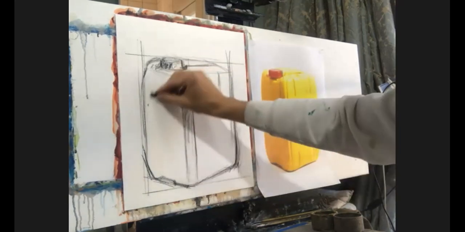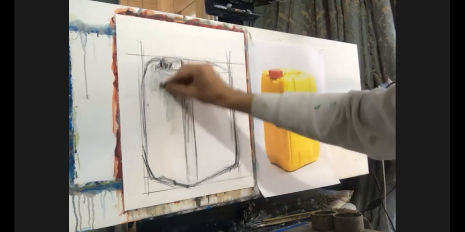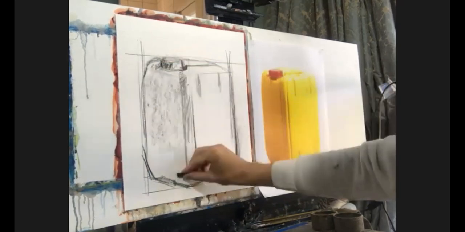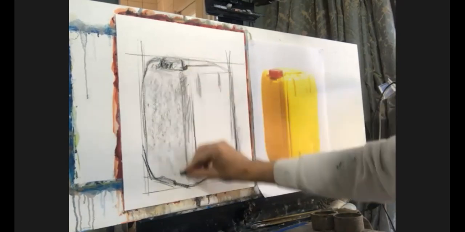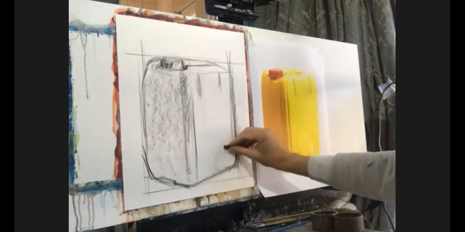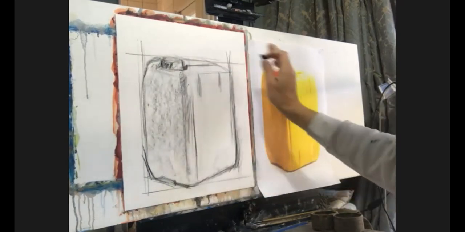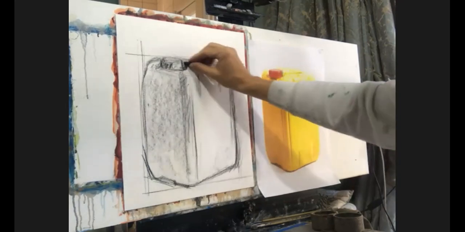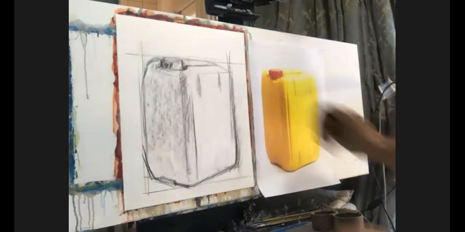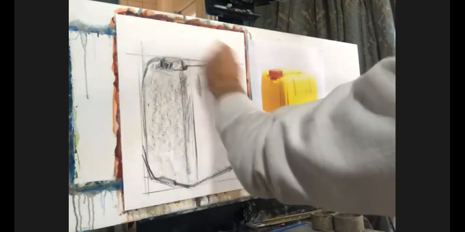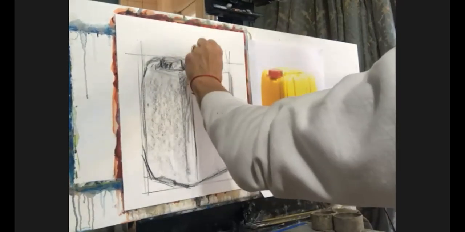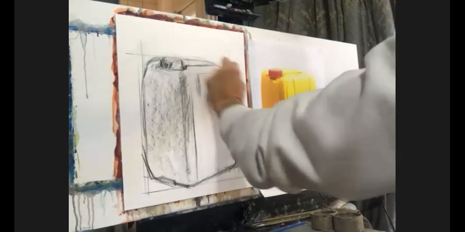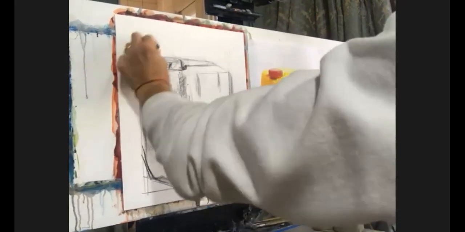So I'm starting to also do the shading. And this is going to be interesting because we have a clear light direction. And then I'm just going to remove the scaffolding. I want to make sure that I just have the object.